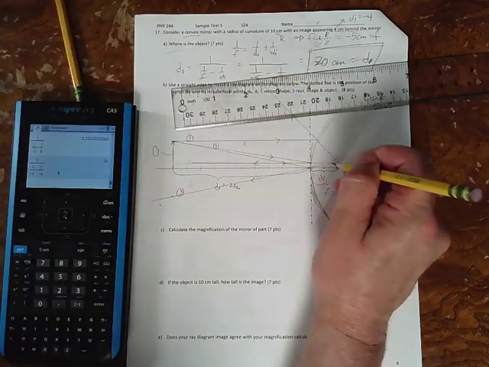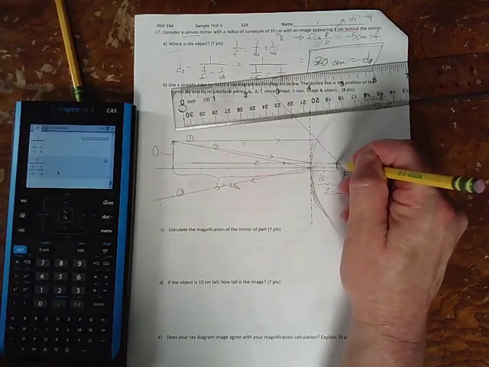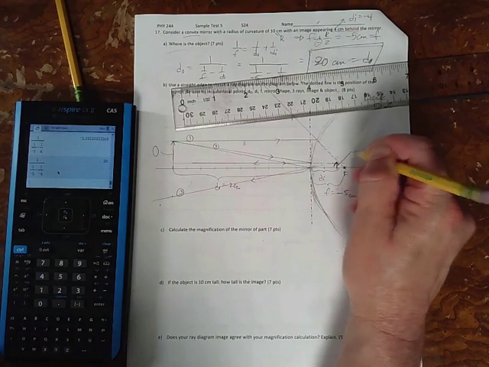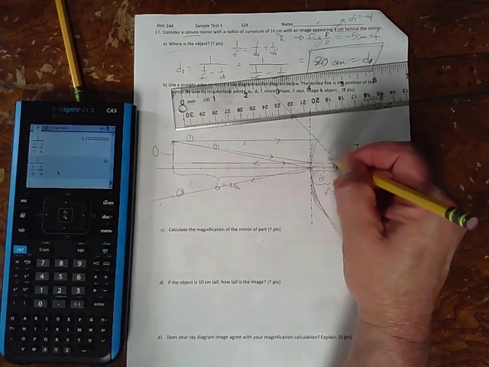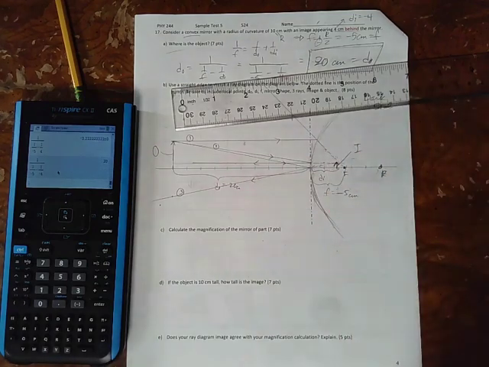Well, kinda looks like almost. Right there is the image. Alright, so they look like they're coming from over here. Not too bad. Not too bad.